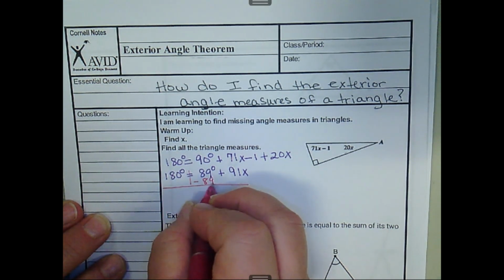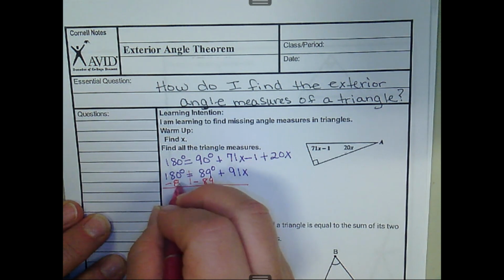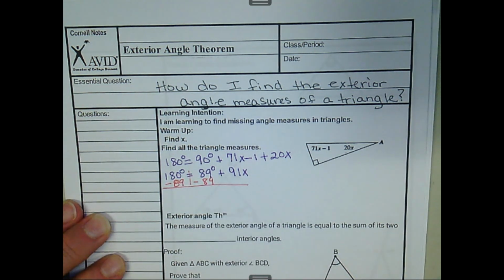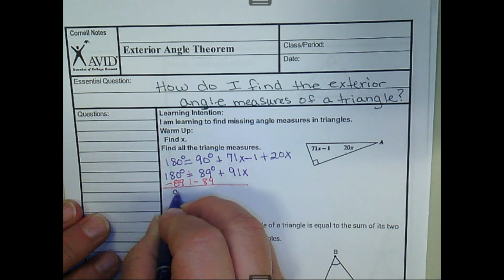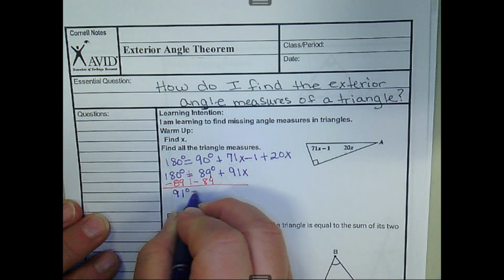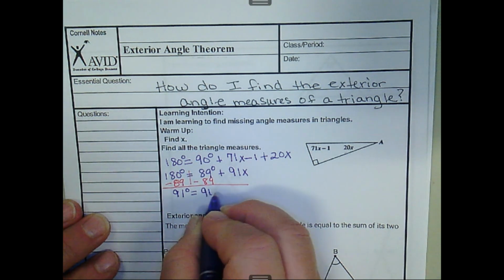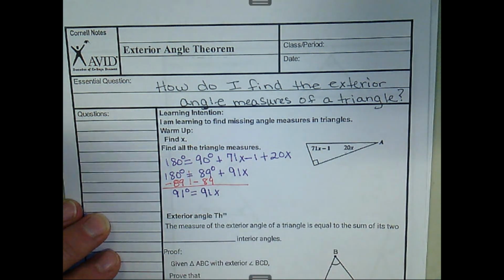Subtract 89 from both sides. Make sure you've got your calculator so you can do that. What is 180 minus 89? It is 91. 91 degrees is equal to 91 times x.